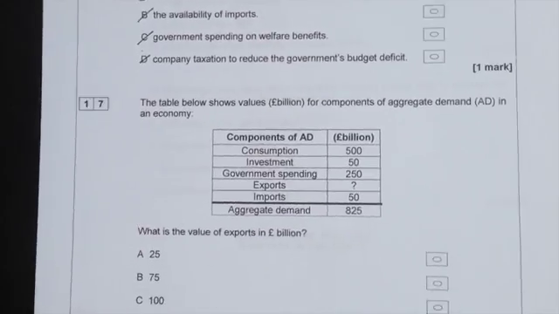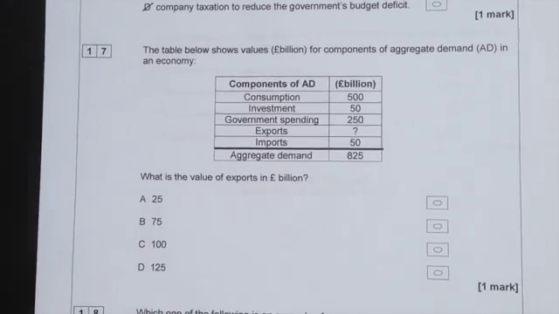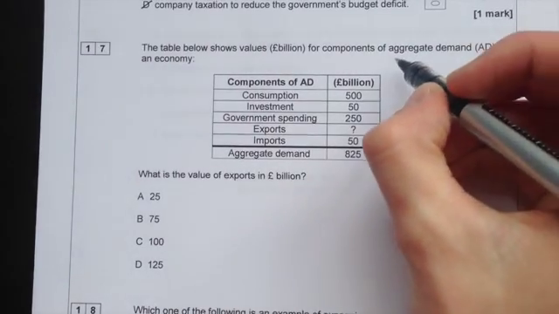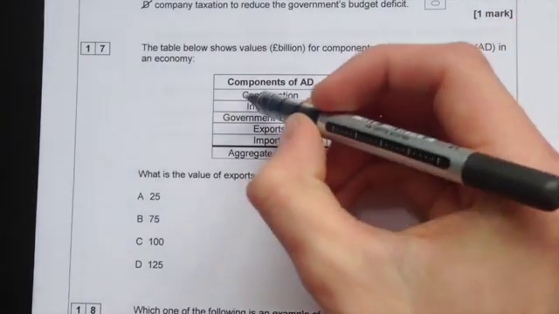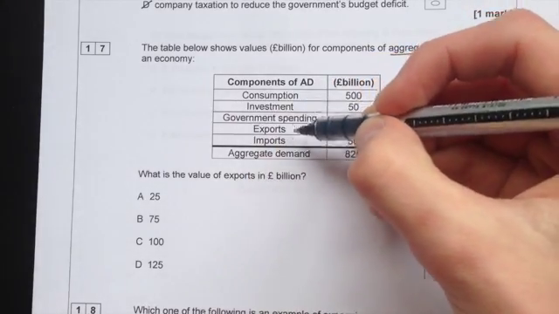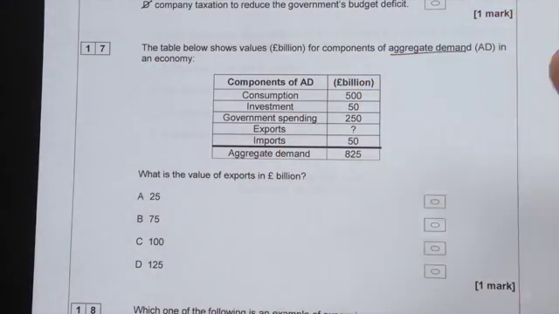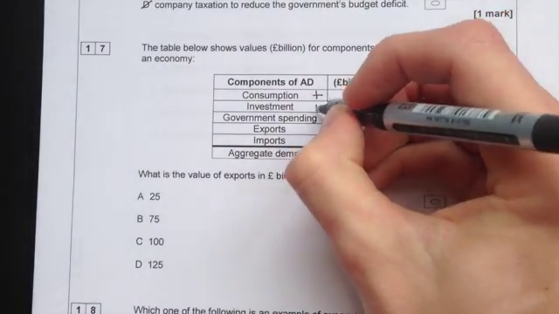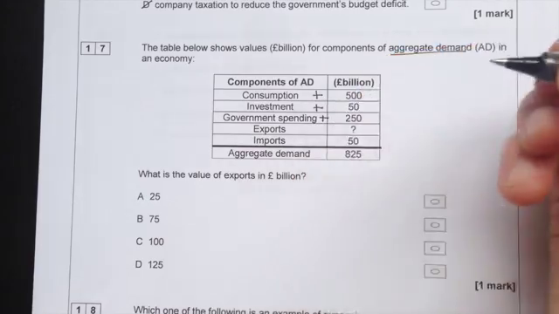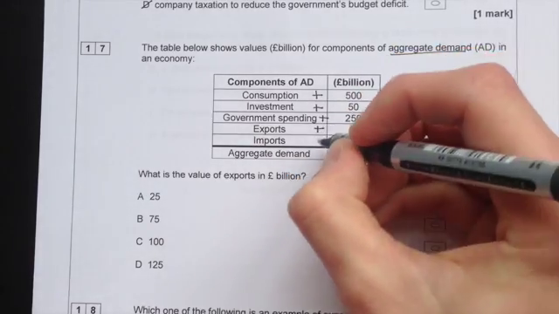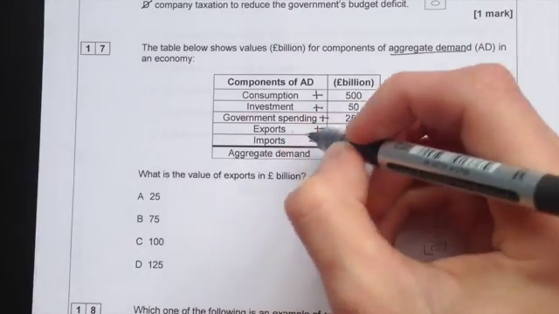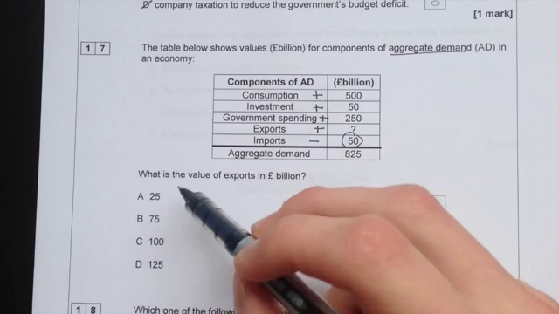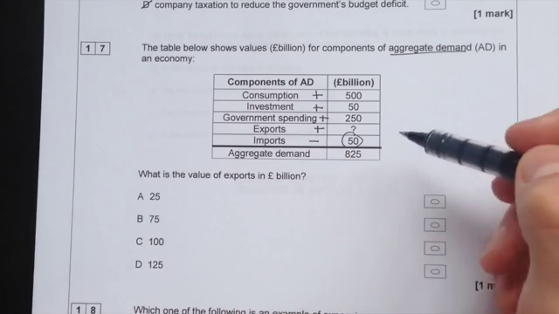The table below shows the values in billions for components of AD in an economy. For this question, it's important to look at what these factors' effects are on AD. So as in, what sign are they? With consumption, it's positive. With investment, it's positive. With government expenditure, it's positive. Exports are positive, but imports are negative. And that's key to remember, that this will be a minus 50. So it asks, what is the value of exports in billions?